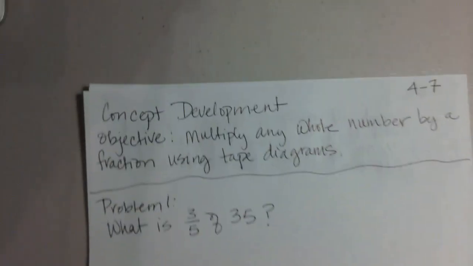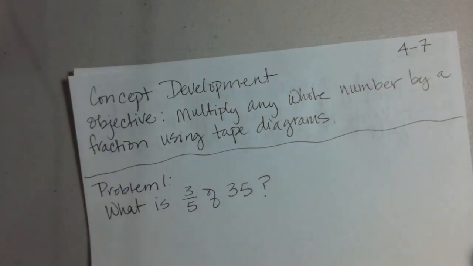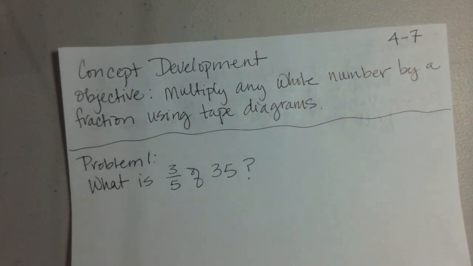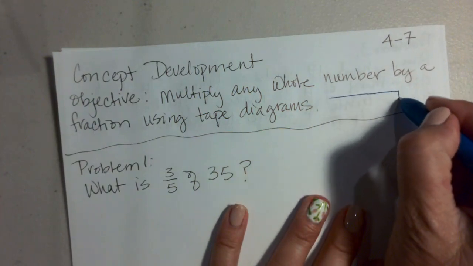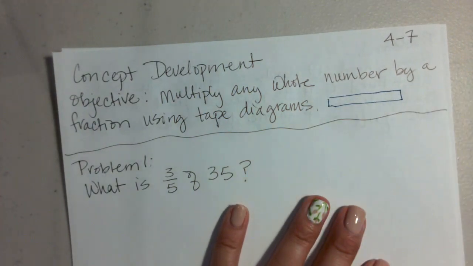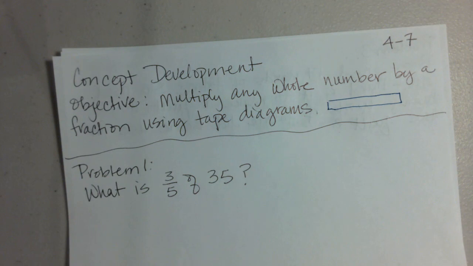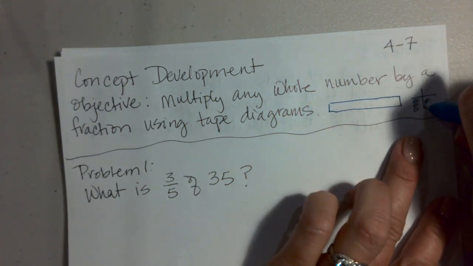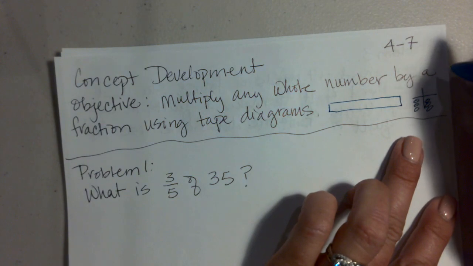This is concept development for Engage New York, Module 4, Lesson 7. Our objective in this lesson is to multiply any whole number by a fraction using a tape diagram. And if you remember, a tape diagram is just a model, right? Okay, so we used two different models. We had counters, and then we did arrays, right?